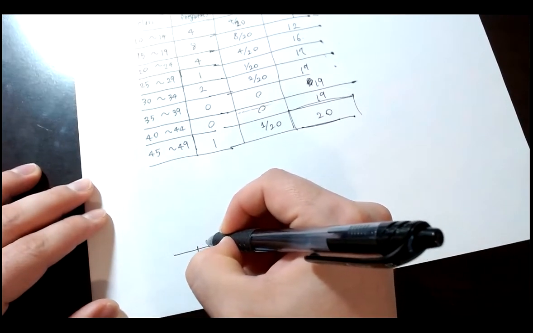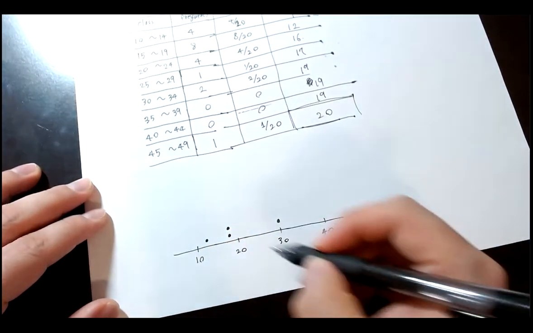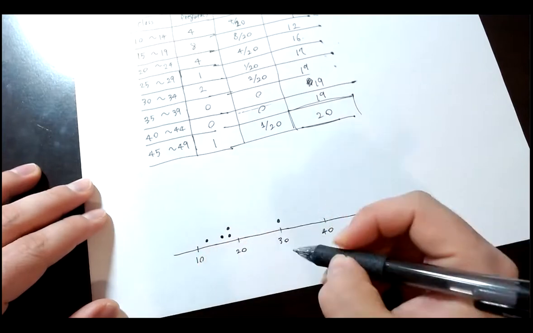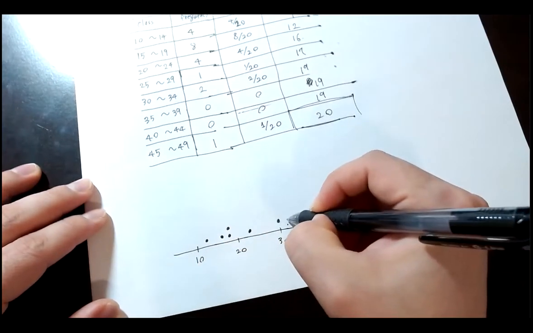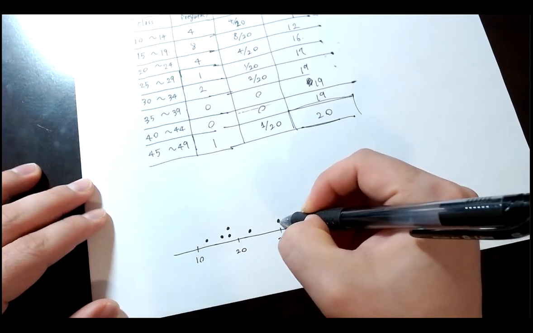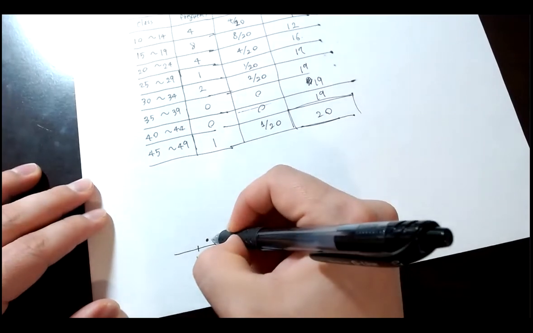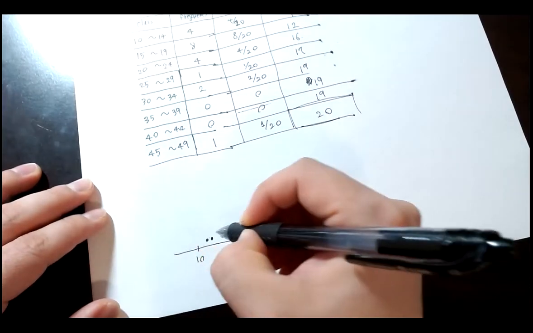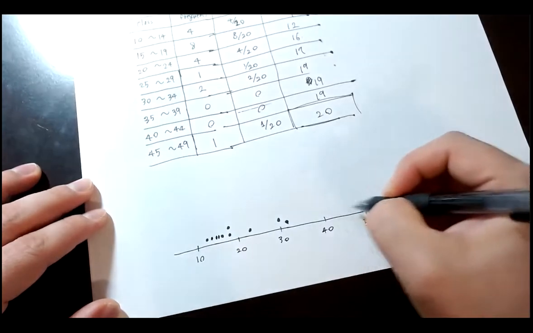So it's 12 right here. And then 19 again. So 19. And then 18. 18. And then 22. Here. And then 31. It should be right here. 31. And then 13. Right here. Okay, and then 14. Here. 15. Here. The 49. Right here.